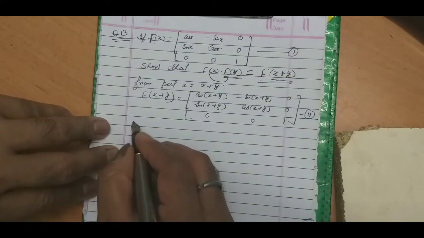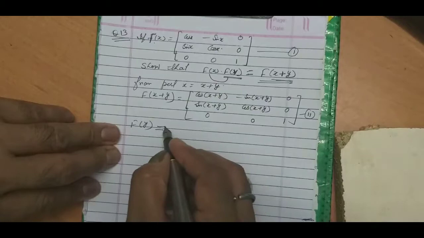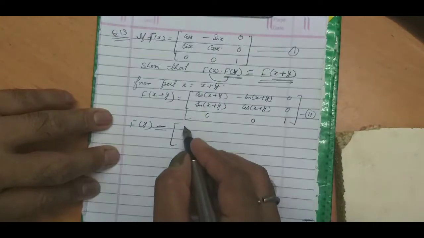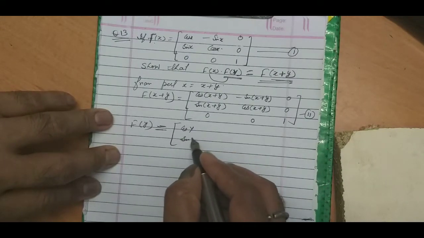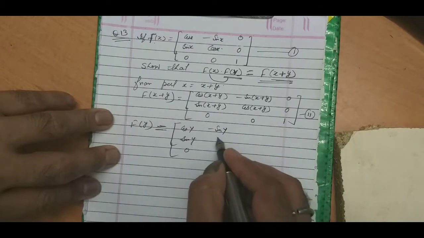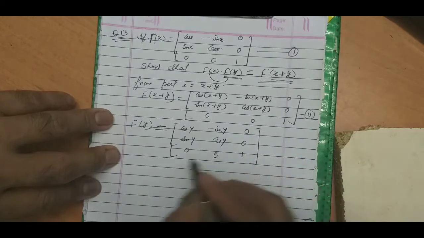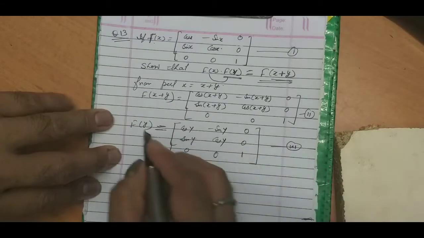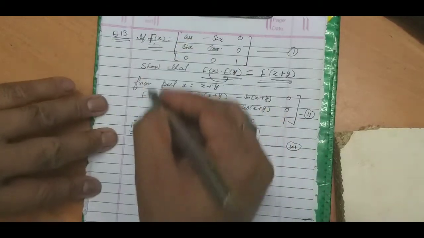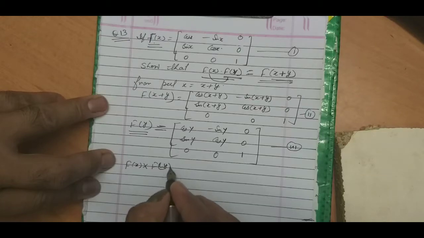We have to make it equal to the product of these two. Now F(y) means wherever there is an x, we replace it with y. So this is cos y, sin y, 0, minus sin y, cos y, 0, 0, 0, 1. This is third. Now this is F(y), this is F(x). What this statement says is find the product. So we will multiply F(x) into F(y).